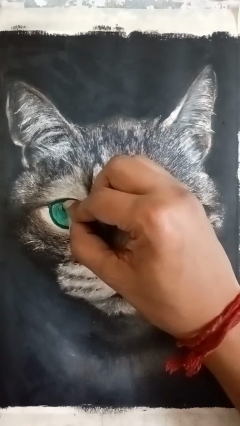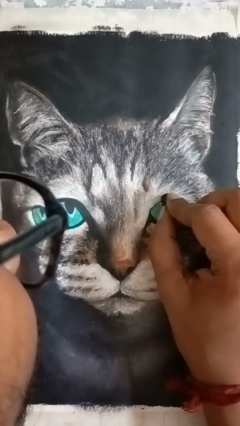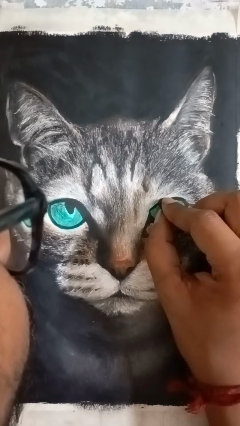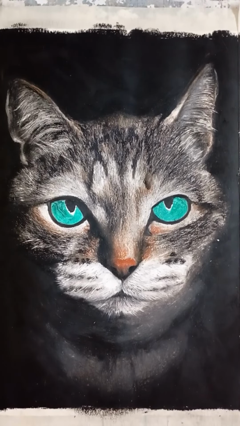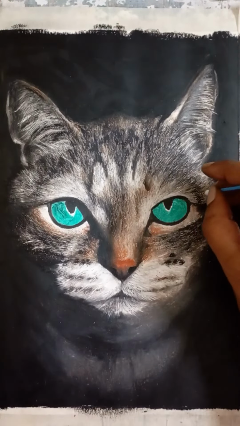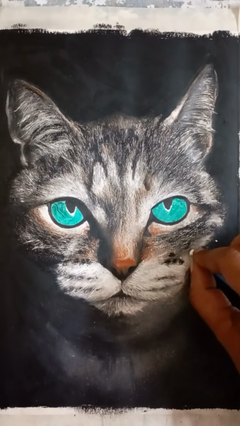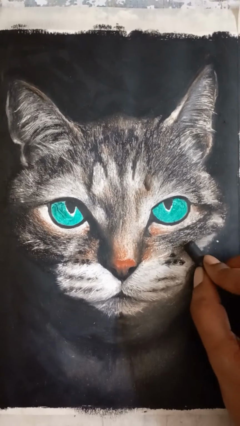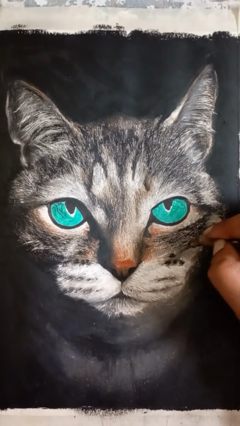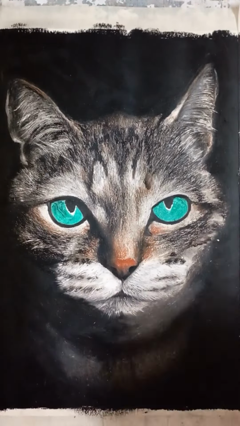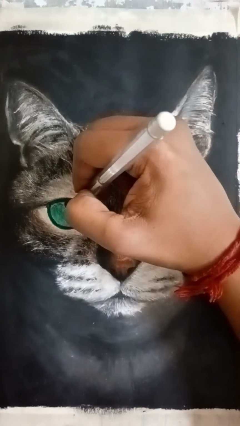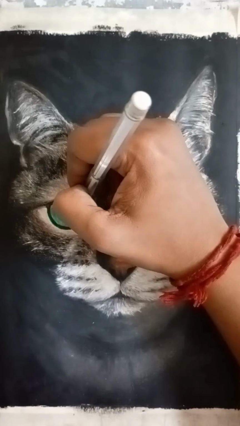So see, the white zone is almost done. Now we are moving on to the eye section. Our eye is the last zone, so we will try to finish that. And see, here I am using my unused Q-tip to just take off some of the layers from the top, but in a blended way. So I used a fresh, I would say fresh, earbud.